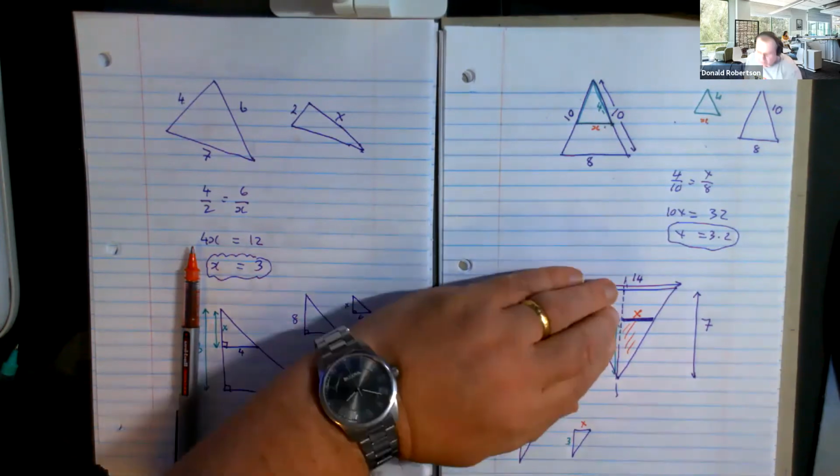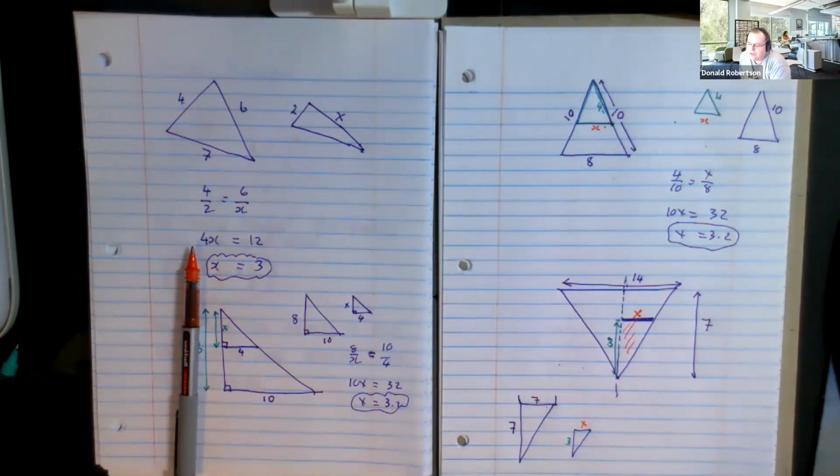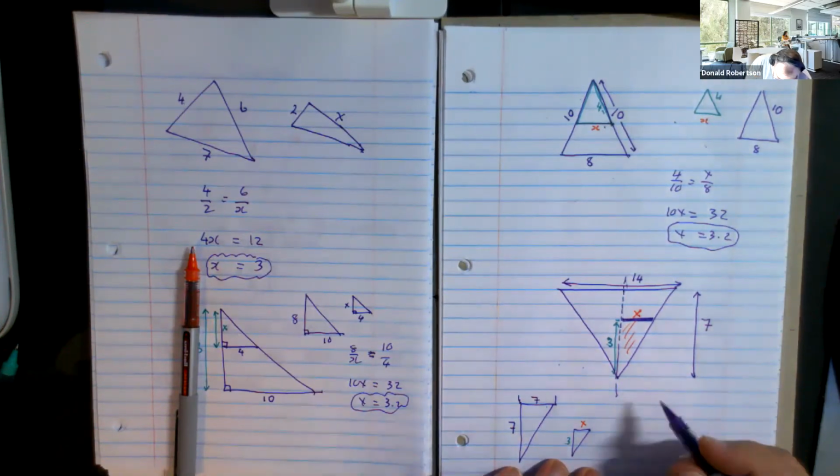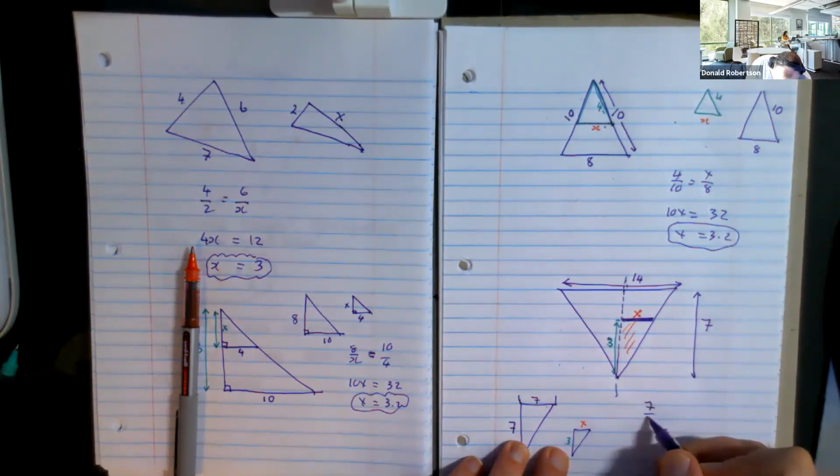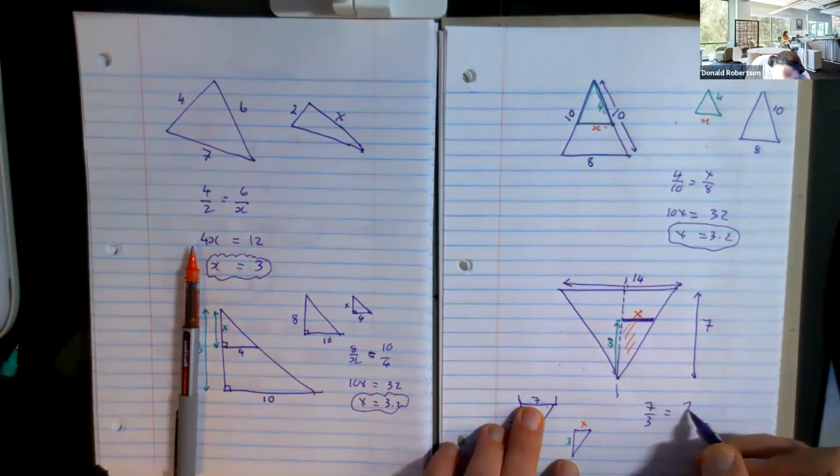Essentially, it might look like an isosceles triangle, but if you take an isosceles triangle and split it right down the middle, don't you just end up with right angle triangles? So this is actually a right angle triangle. So what would I get? 7 over 3 is equal to 7 over x.